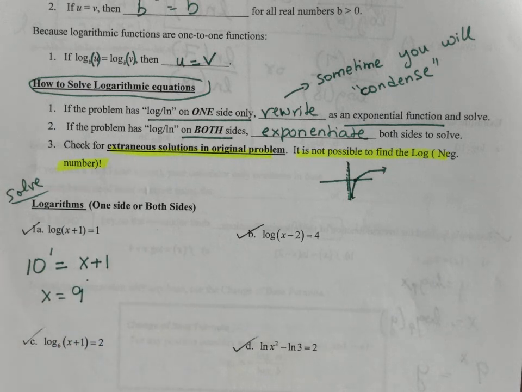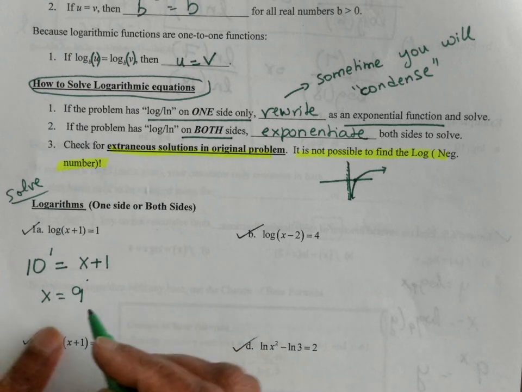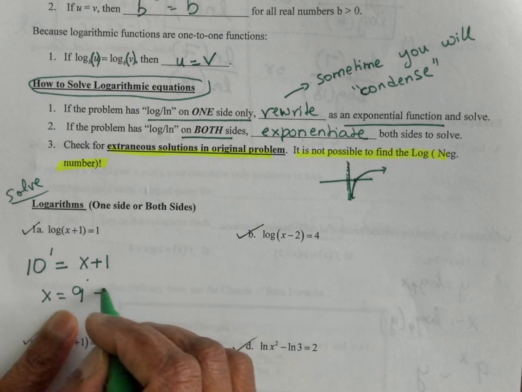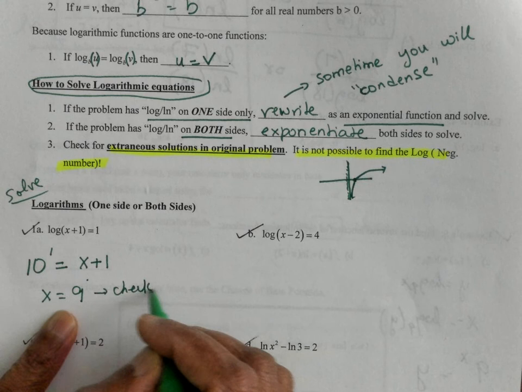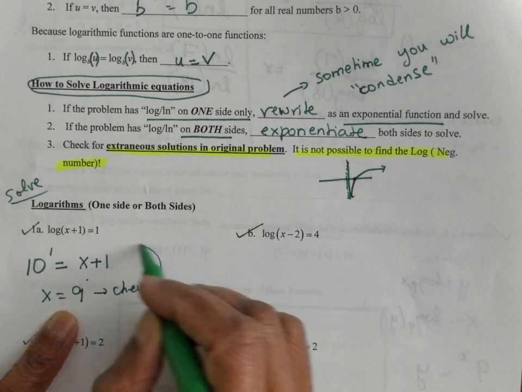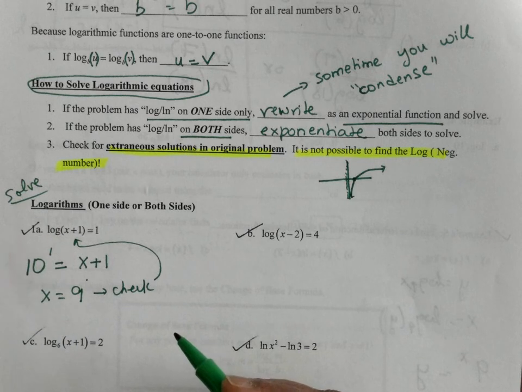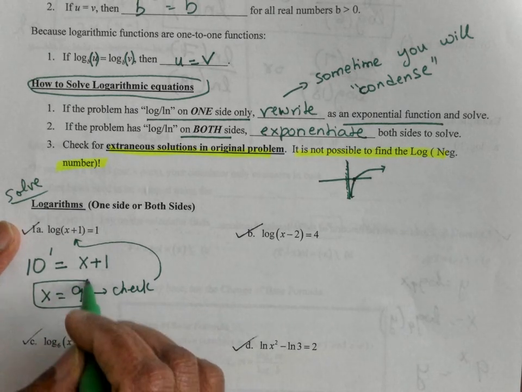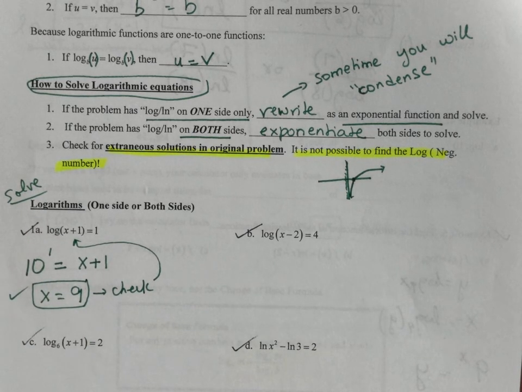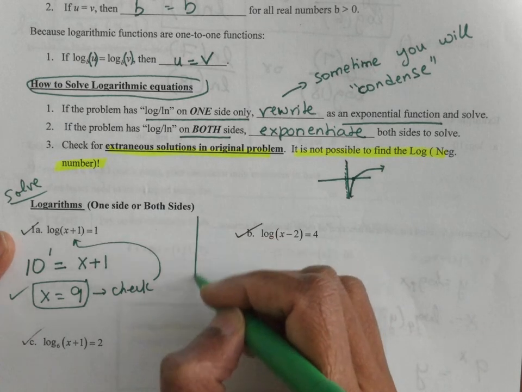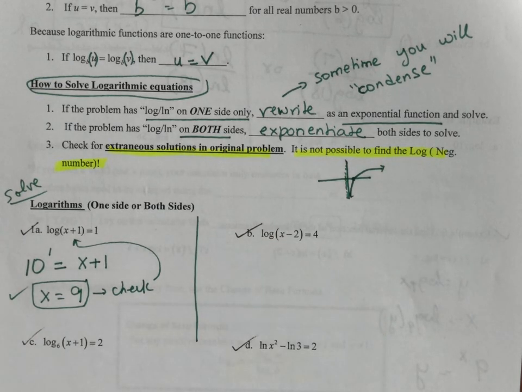But before I box it, you always want to check. Take this 9 and then you want to check here. Log of 9 plus 1 is 10. It is positive, so now you can box it. Okay, we're going to do everything on this page.